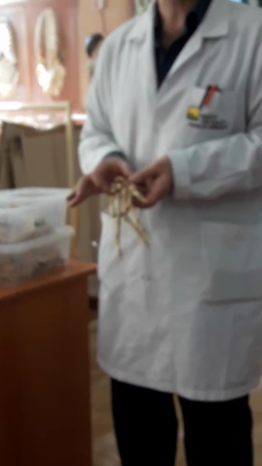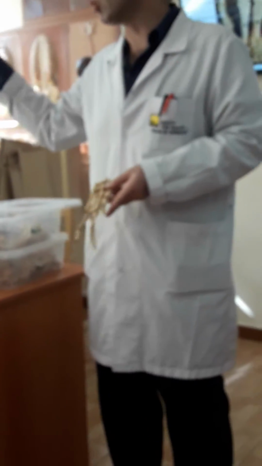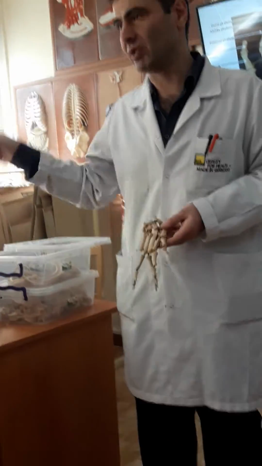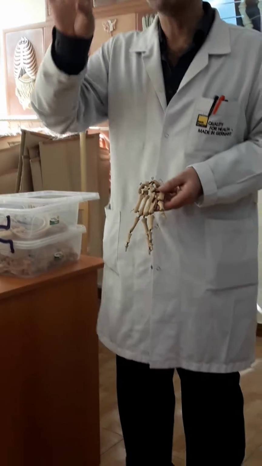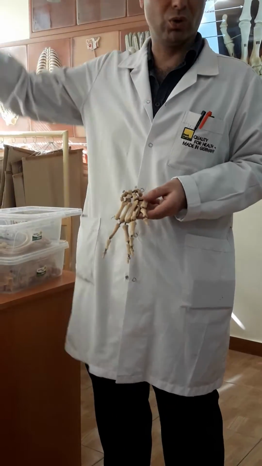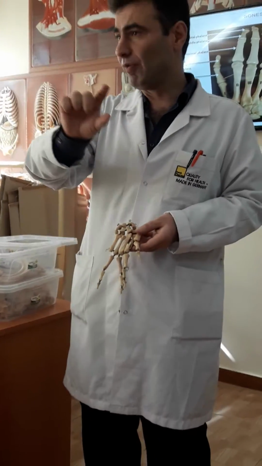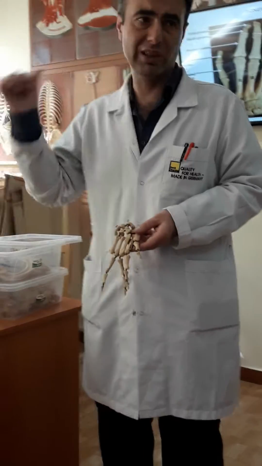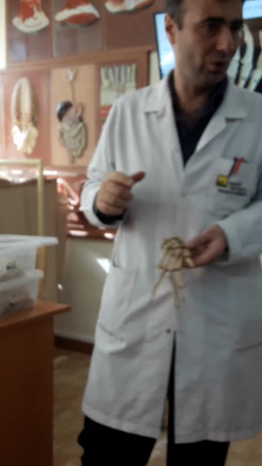Carpal region, regio carpalis. In the carpal region, we have 8 bones, which are formed in 2 rows, proximal and distal. In each row there will be 4 bones. Let's say 4 bones will form the superior row, 4 bones will form the inferior row. A little later, I will show and name all these bones for you.